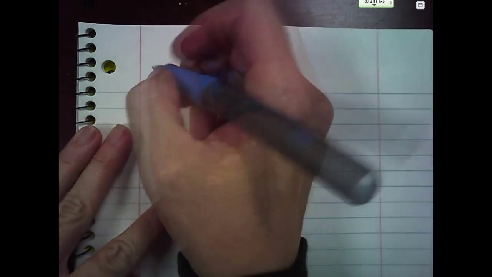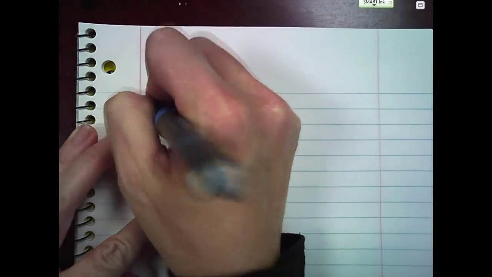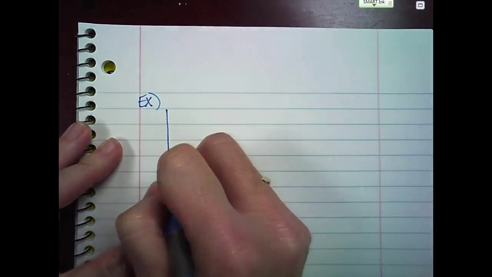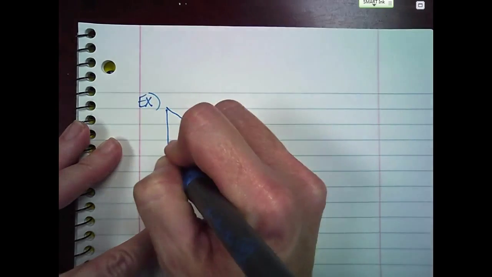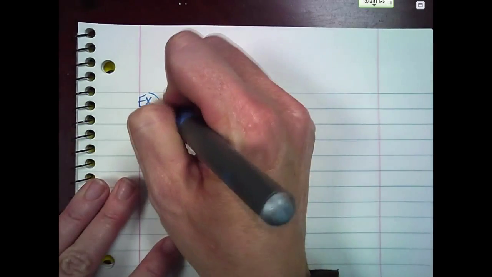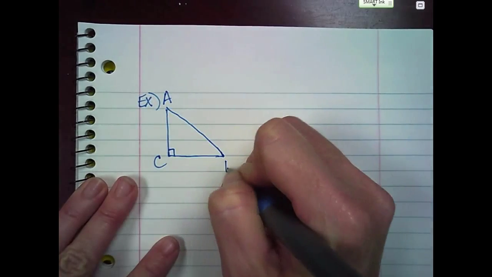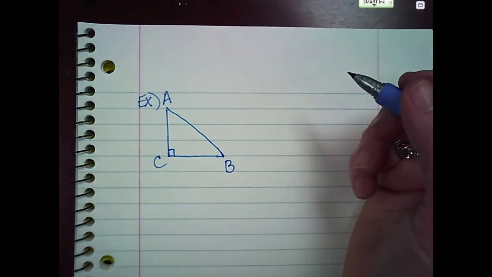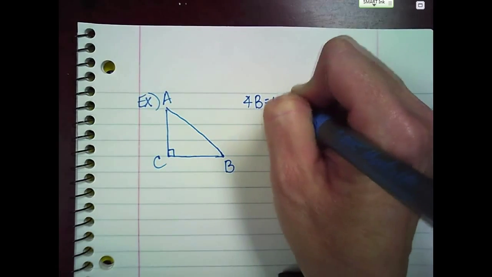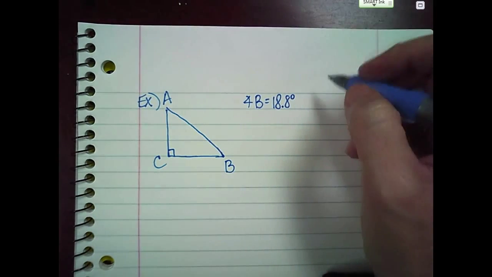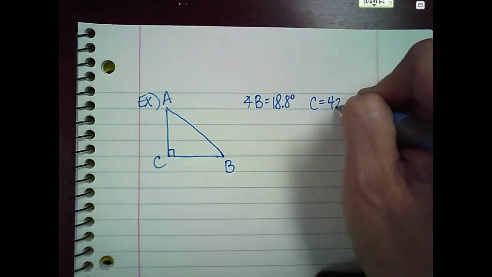Angle B. Here's your triangle. And like I said, it helps if everybody kind of labels them the same. So if you're checking with a friend or whatever, you'll understand. And the information I'm going to give you is that angle B is 18.8 degrees and side C is 42.5 yards.